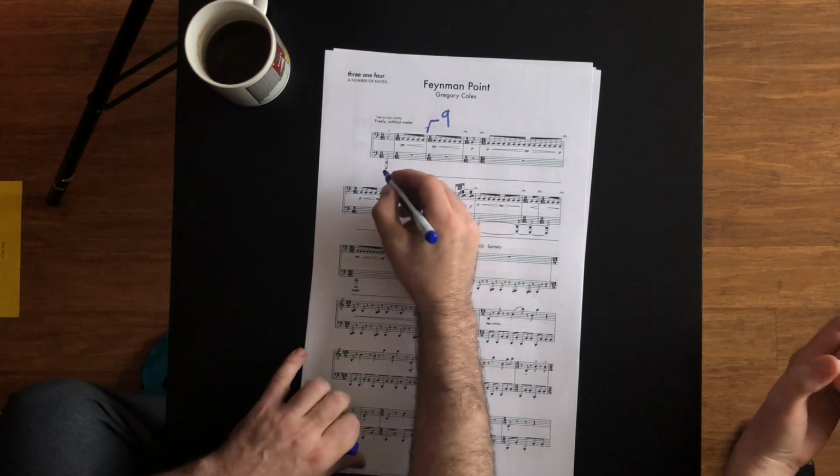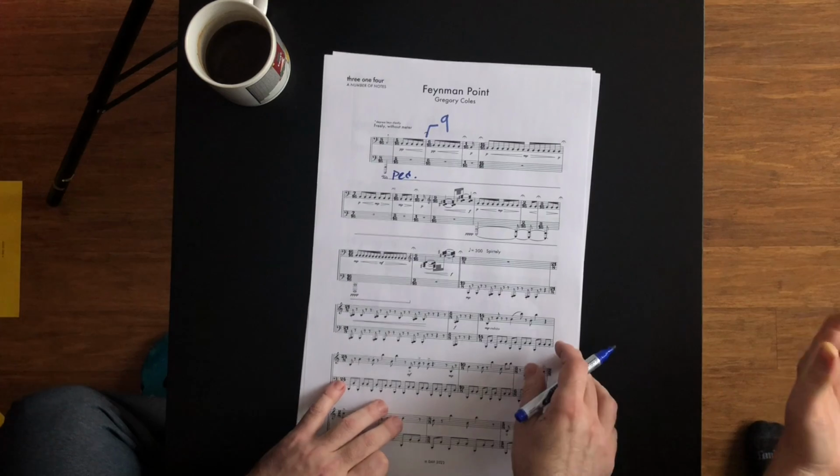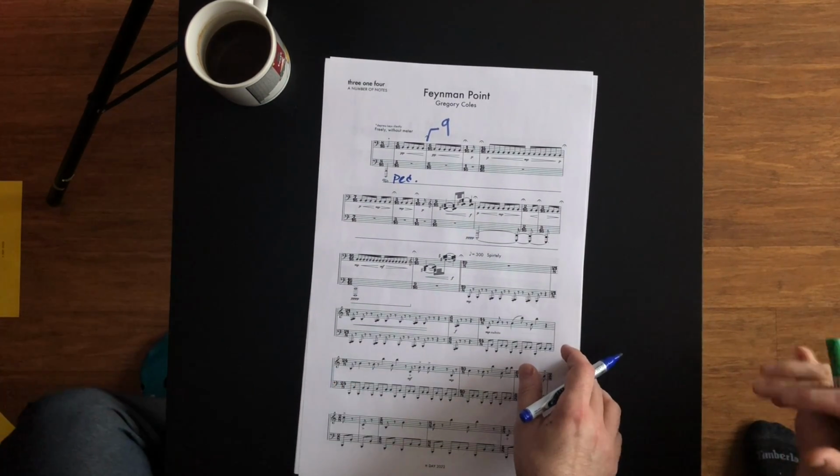So it's a subtle detail. Pedal, which is the sustain pedal. Okay. It's a subtle detail, but it adds a harmonic richness to the sound.